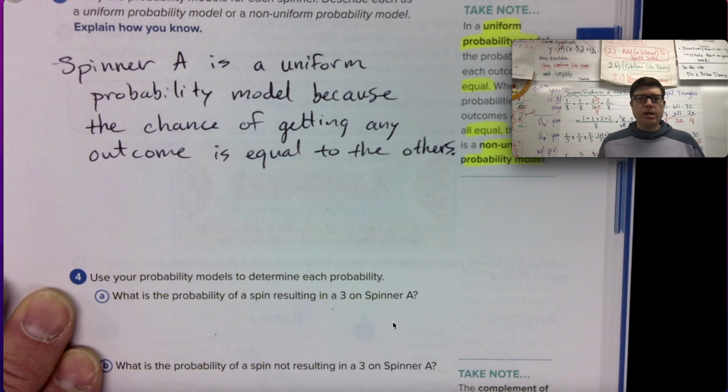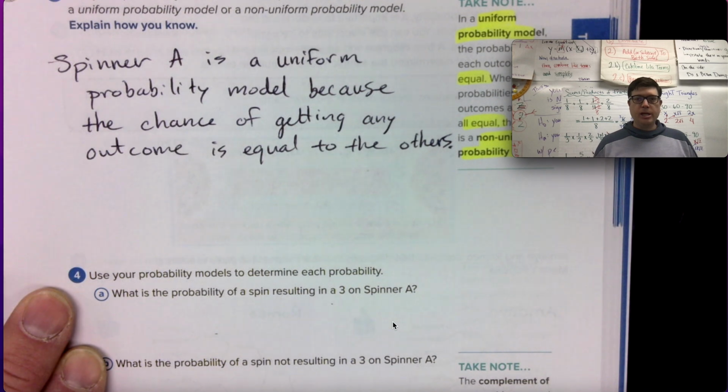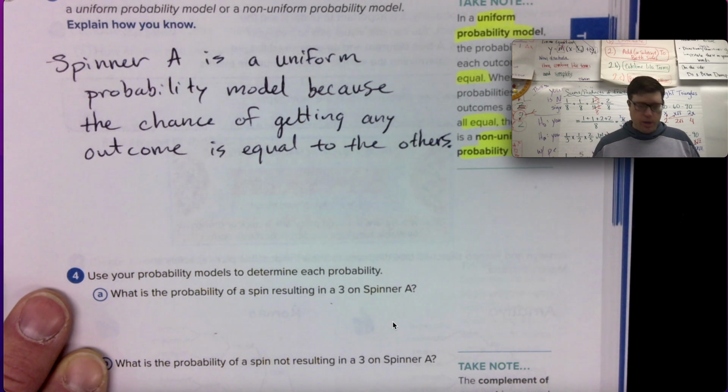Okay, maybe you skipped ahead a little bit. Maybe you followed along. Sorry for no audio there, but there it is. Spinner A is a uniform probability model because the chance of getting any outcome is equal to the others. 1 to 2 to 3 to 4, those are all the same outcomes.